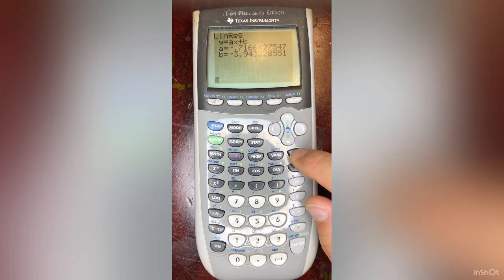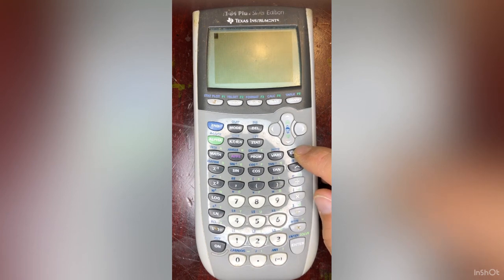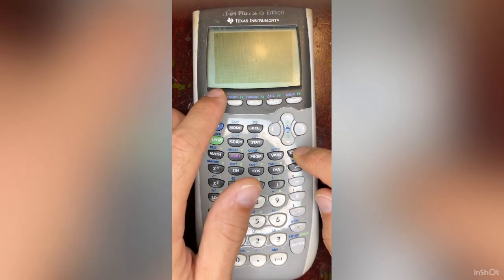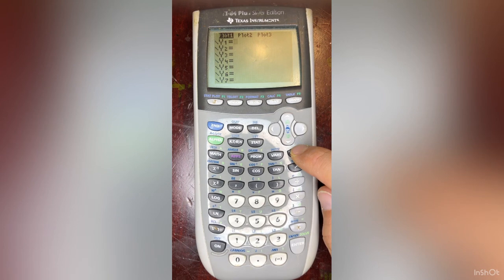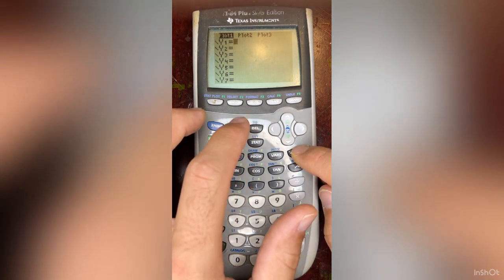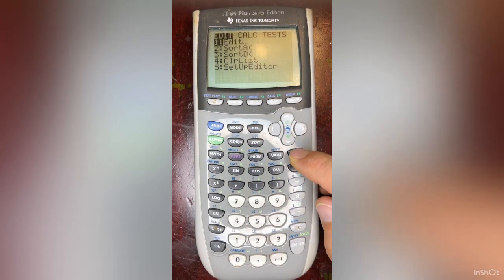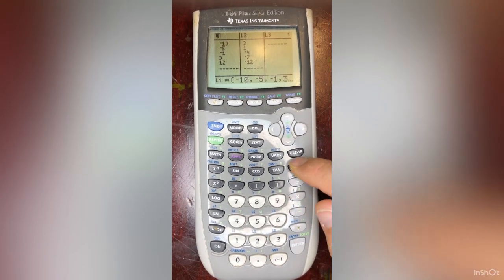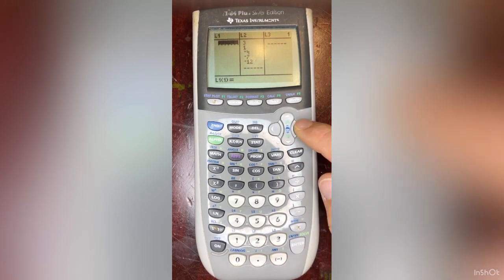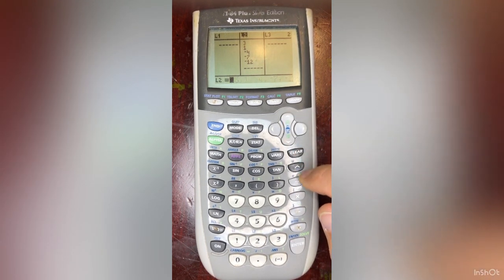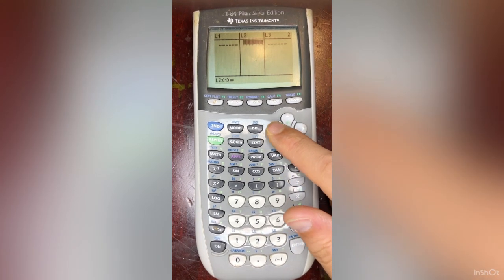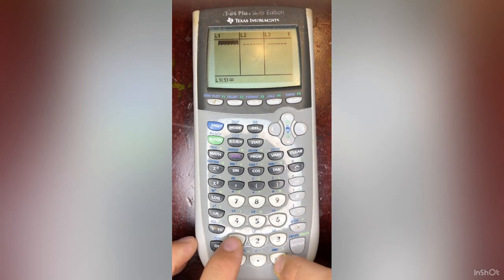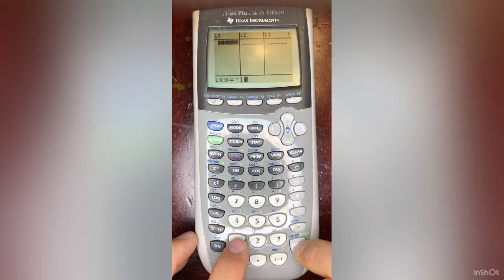And now I'm just going to go ahead and clear this out. By clicking clear, I'm going to go to my y equals and clear that out. I'm going to go back to my stat, and I'm going to edit my stats. All right, so I'm going to go up to L1 and click clear, and then enter. Go up to L2 and click clear, and then enter. All right, so now we're going to move on to the last problem, number 15, and it's going to be negative 15.